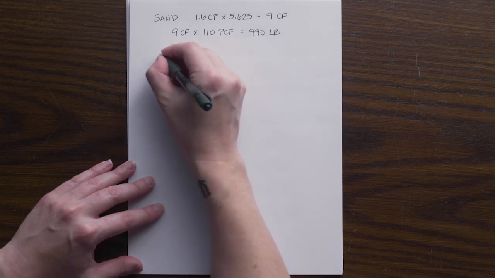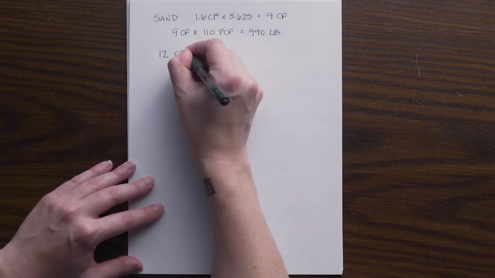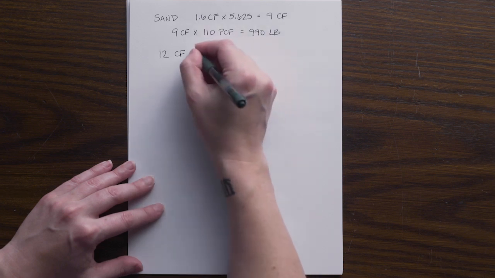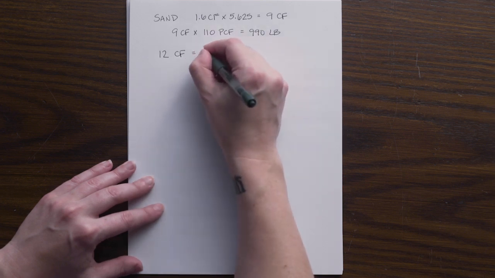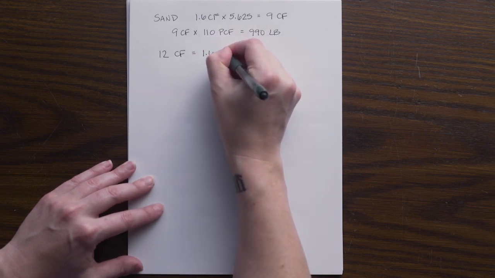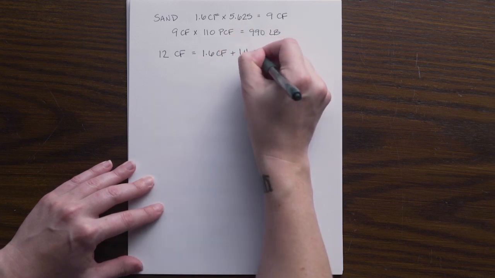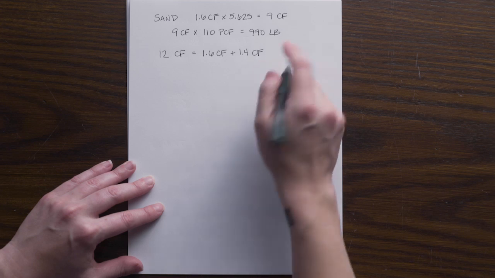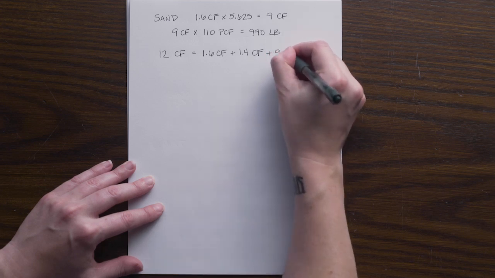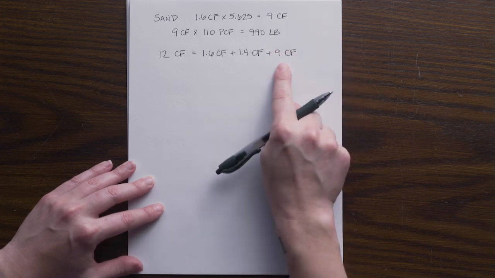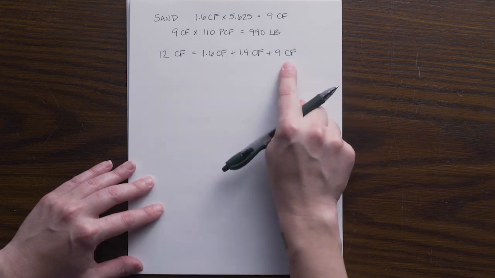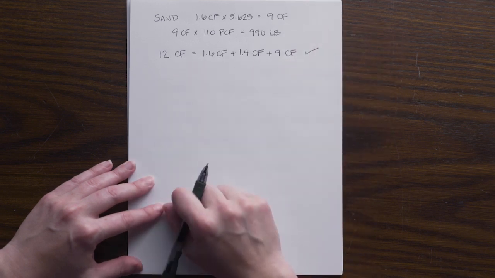If we want to do our check, we're looking for a 12 cubic foot sample. From that, it needs to equal the 1.6 cubic feet of cement, the 1.4 cubic feet of lime, and the 9 cubic feet of sand. As long as that equals each other, we have done our math correctly, and we are good.